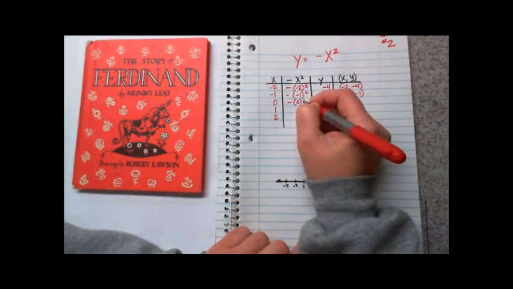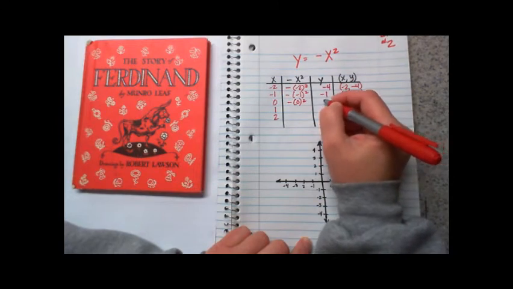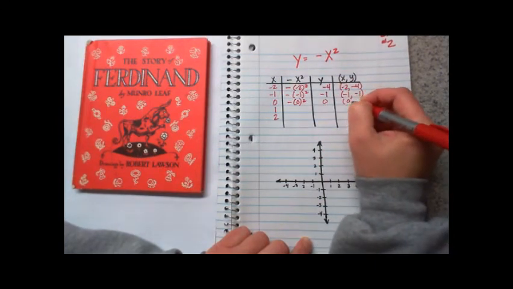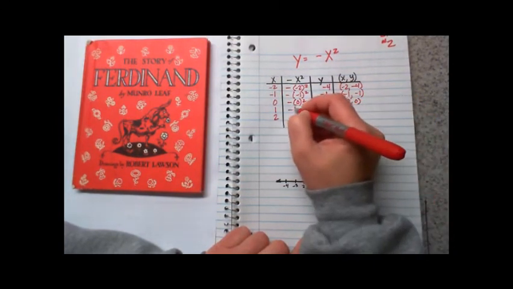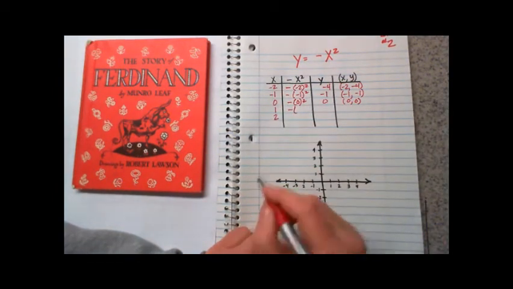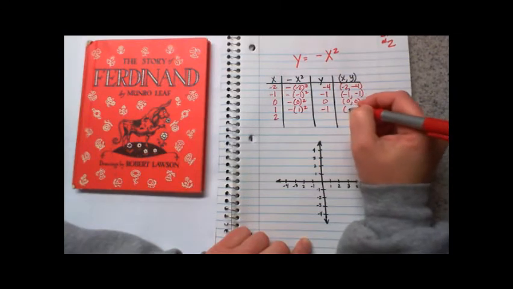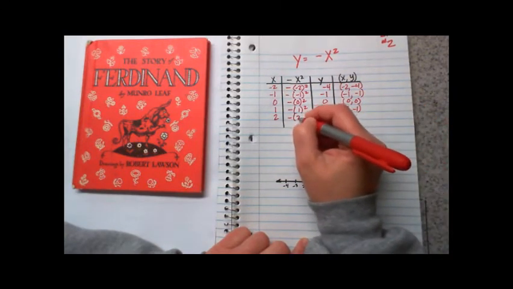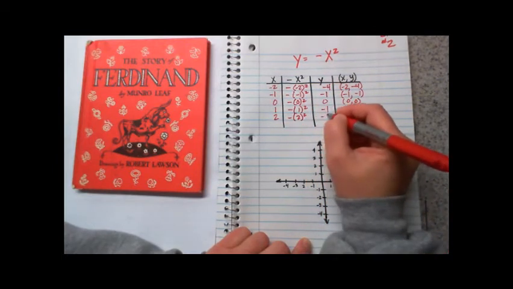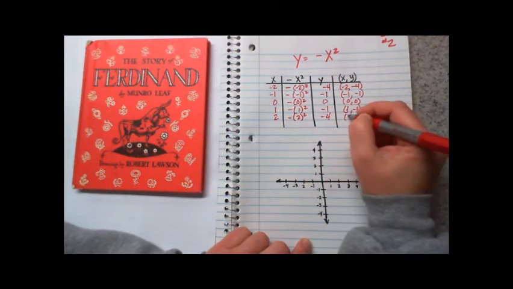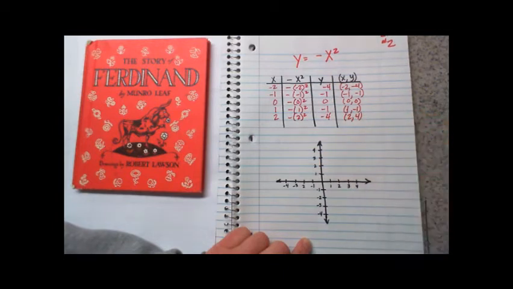And we keep going. The opposite of positive 1 squared is -1. And the opposite of positive 2 squared is -4. Ordered pair 2, -4.